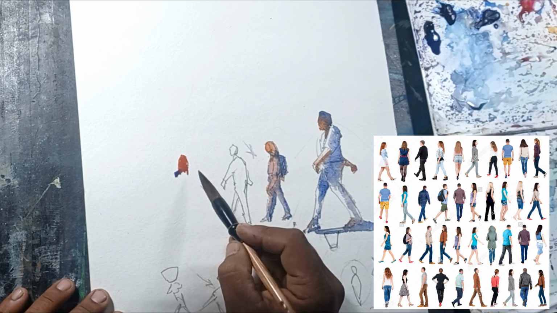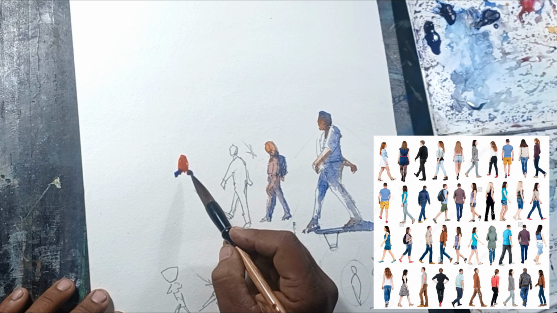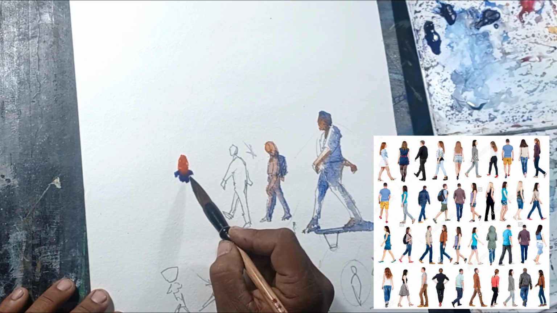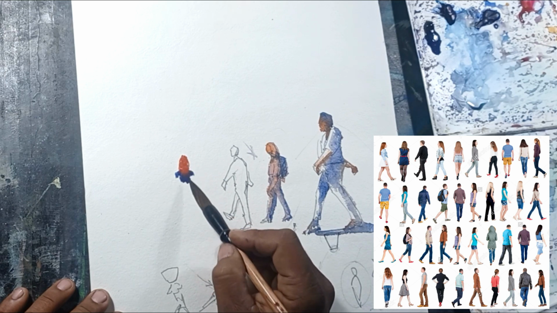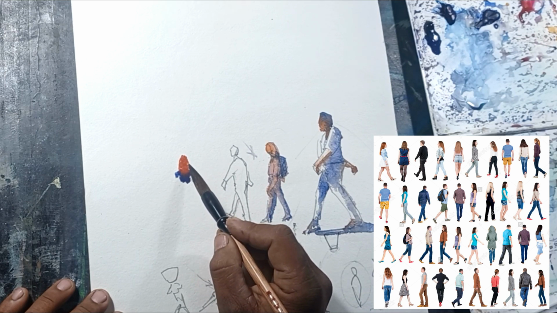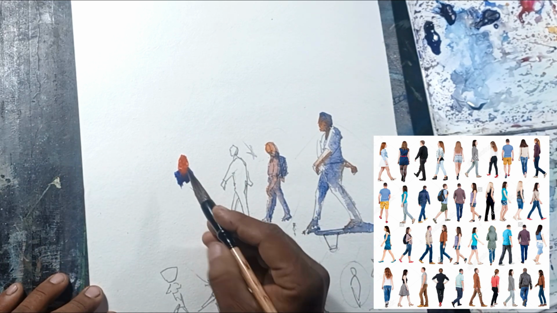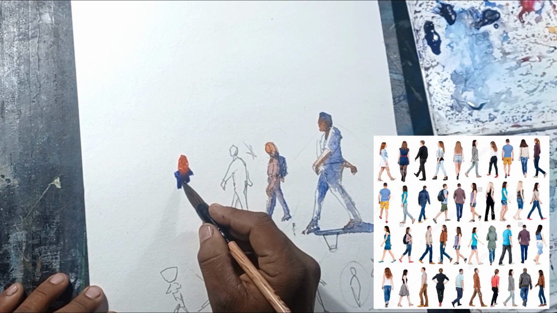So the torso is a little less. The beauty of watercolor is, the moment I put color here, it blends. So it appears like the hair is slowly disintegrating. Automatically it looks like that.